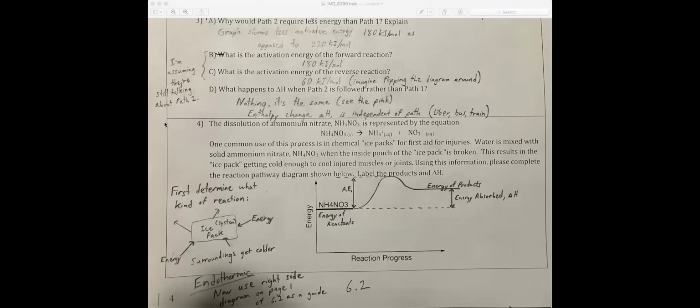All right, dissolution of ammonia. Let's think about the direction of this one. This one's a little counterintuitive too. We have to do this before you do the graph. The graph is easy. We just copy here. We want to determine what kind of reaction it is. What is happening?